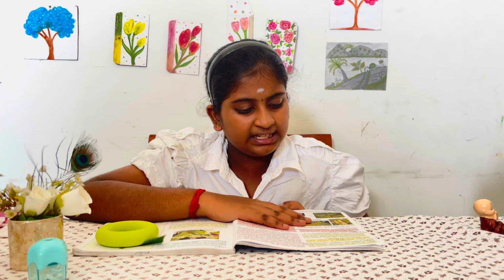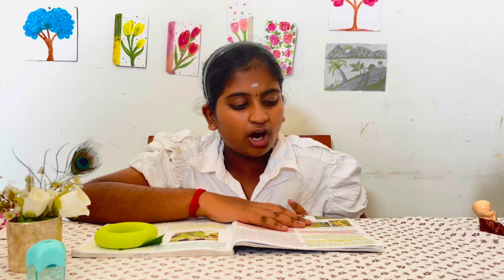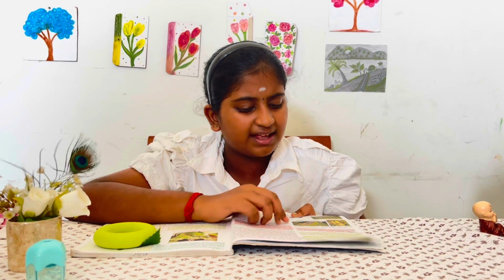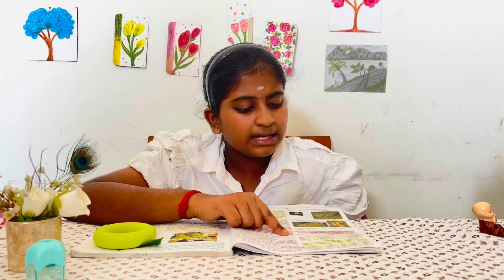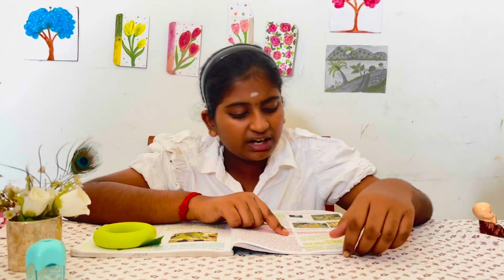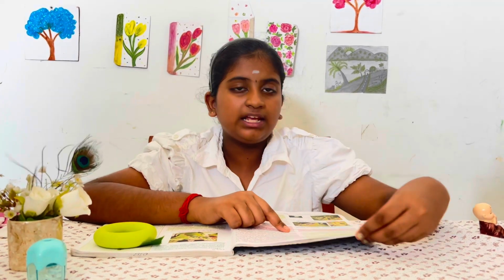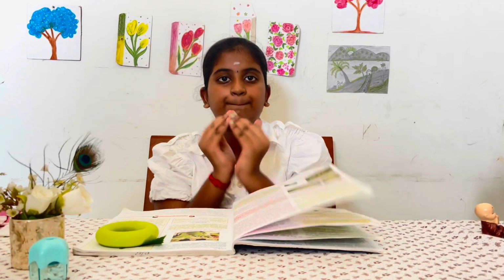Next one, scale leaves. In some plants like onion and ginger, thick and fleshy or thin and dry scale leaves are present. Their function is to store food and protect the buds. So the scales of the leaf store the food inside and protect the buds. Now that is the leaf part.